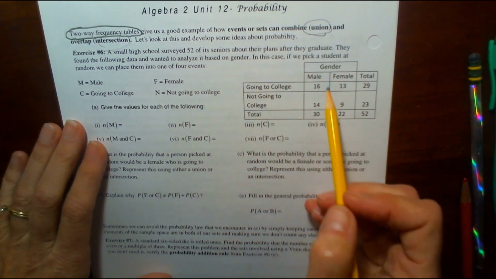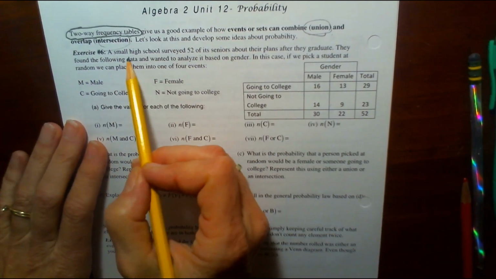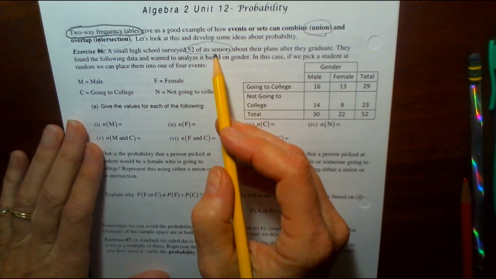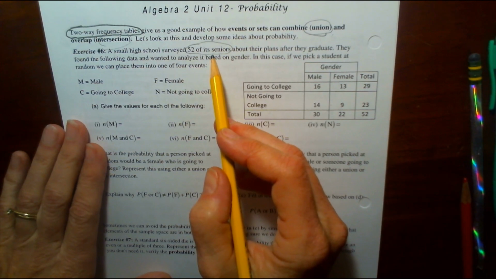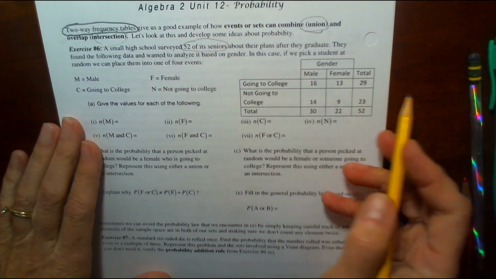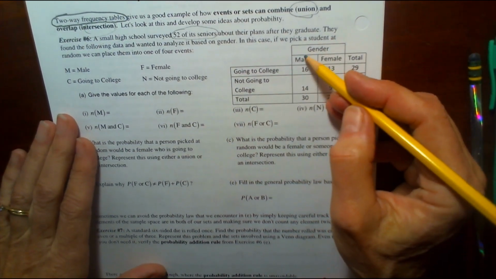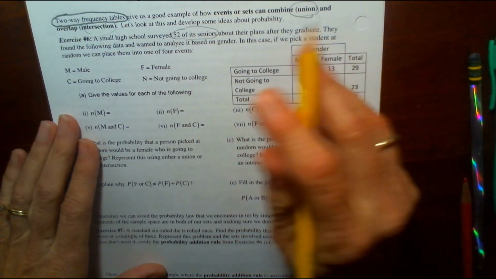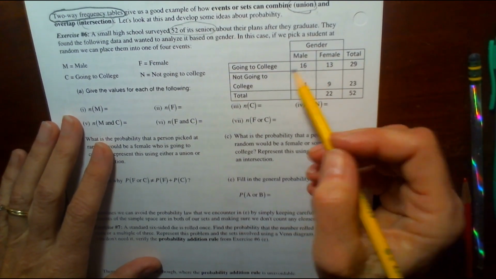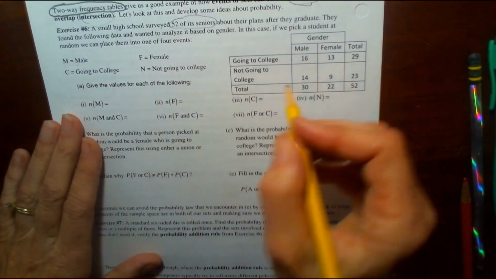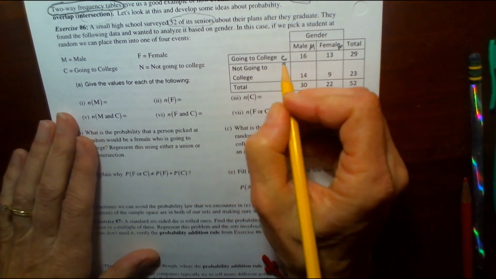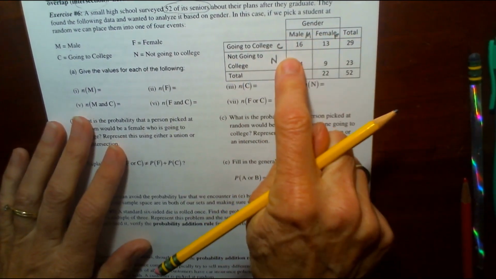And what we're going to do is talk about this particular situation at a small high school. Let's say the small high school has 52 seniors, and there was a survey, and they said to all 52 of the seniors, what do you plan on doing after you graduate? And so they took the survey. Some were going to college and some weren't going to college. And then they broke it down by male and female. So if we pick a student at random, we can get a probability that, for example, a student is going to go to college. So we're going to call M for male, we're just going to abbreviate males with an M, females with an F, C for going to college, and N for not going to college, just to make it a little faster.